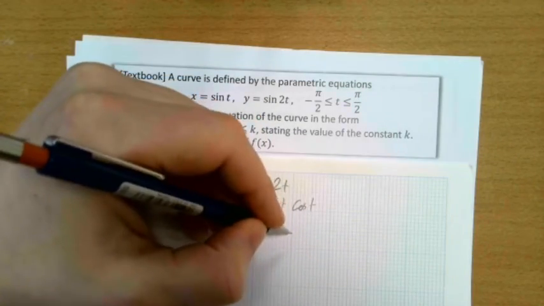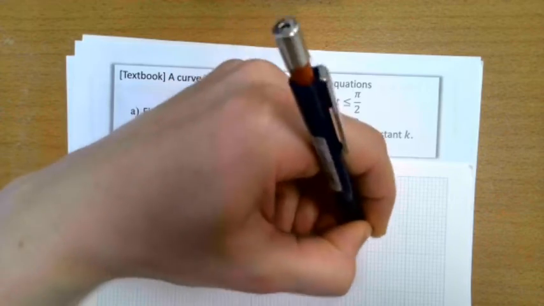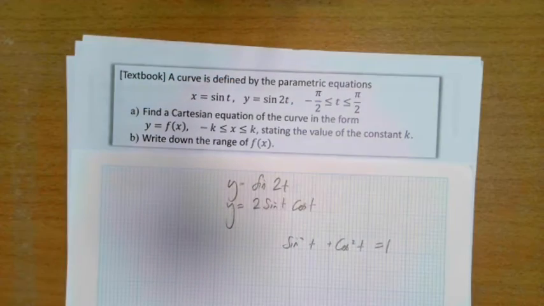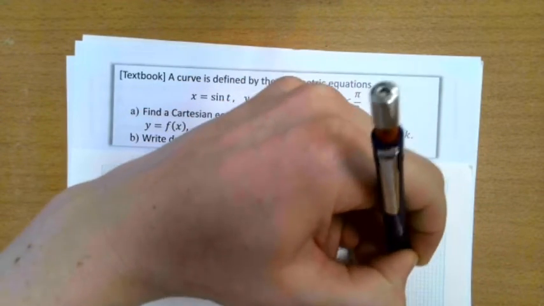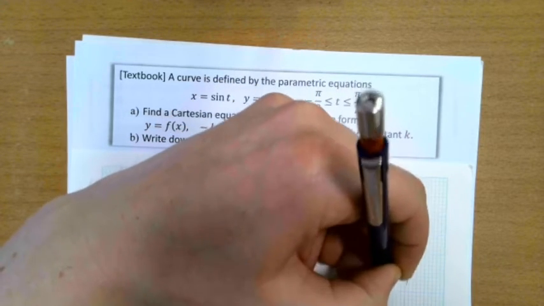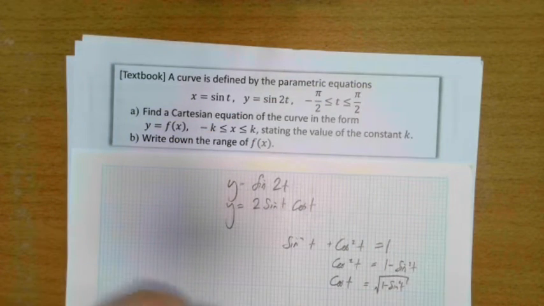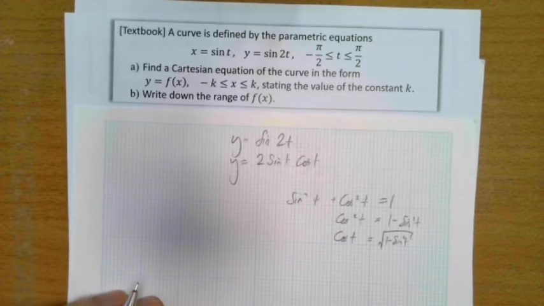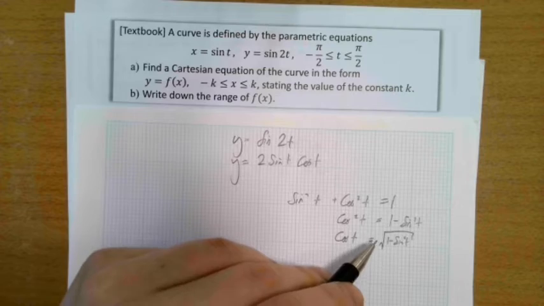Well, we know that sine squared t plus cos squared t is equal to 1. If I was trying to make cos t the subject here, then I could say that cos squared t is equal to 1 minus sine squared t, and so cos t is equal to the square root of 1 minus sine squared t. But you might be thinking, how do I know that this is positive? Why hasn't Sir written plus or minus?